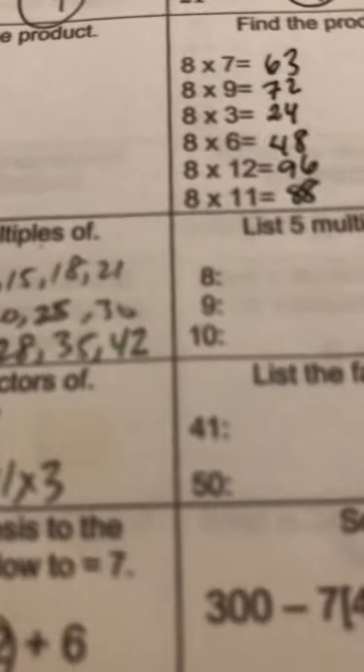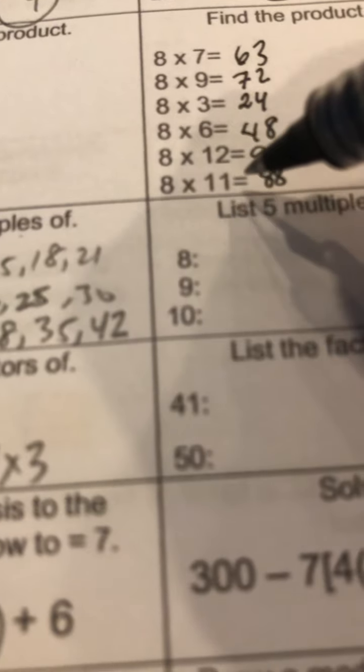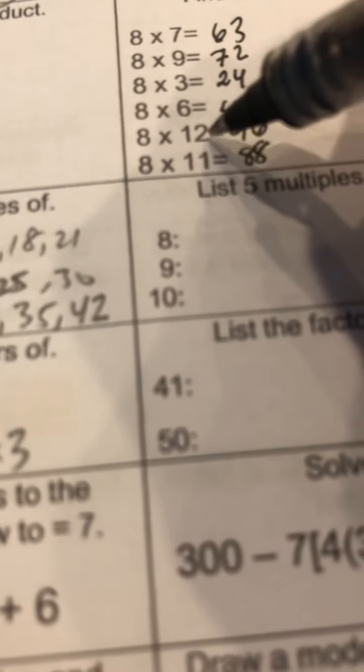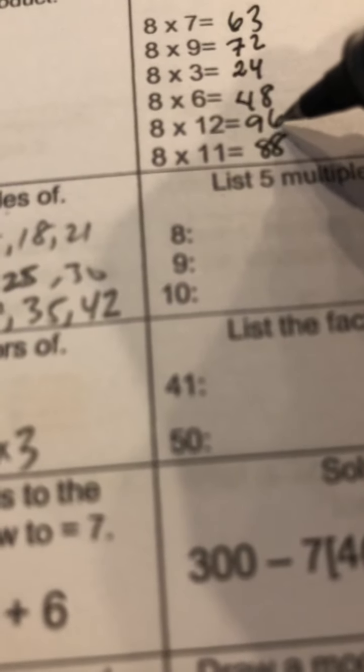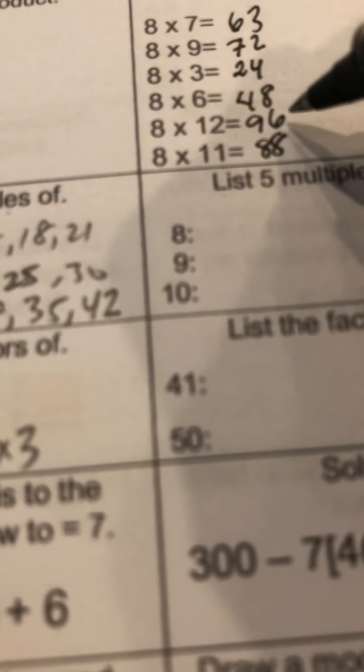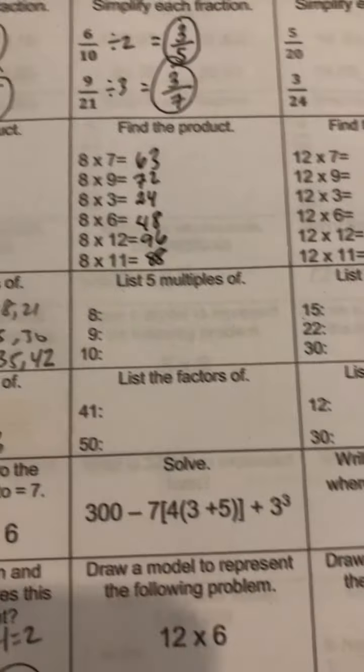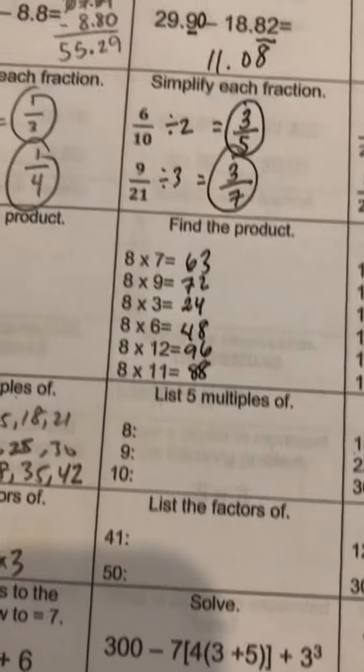Another strategy you could use there, if you know your 11s, you could have said 8 times 11 is 88. To find 8 times 12, you could have just added 8 more. So 88 plus 8 would have equaled 96. That's a strategy to use as well. 12s are harder, so it takes a little longer to learn this.